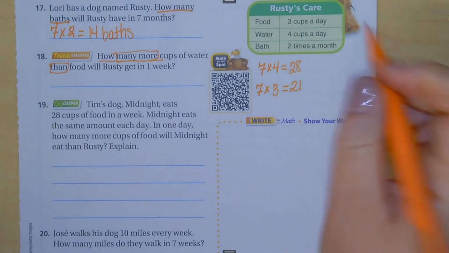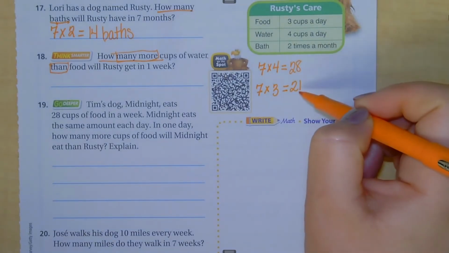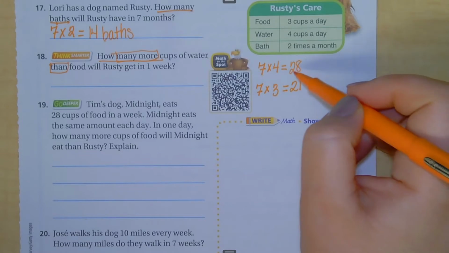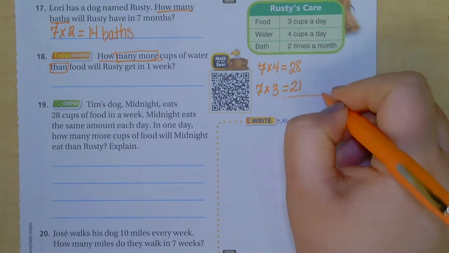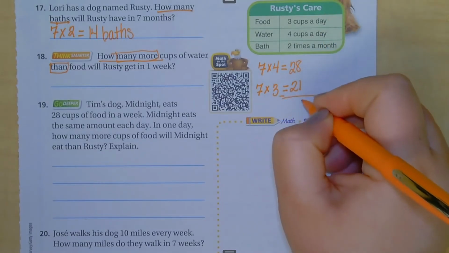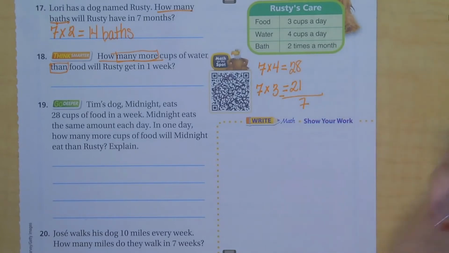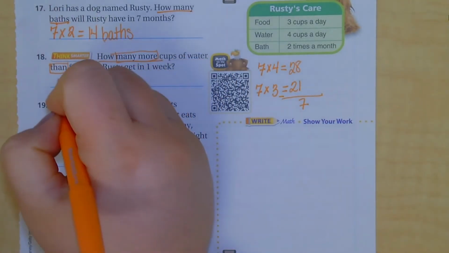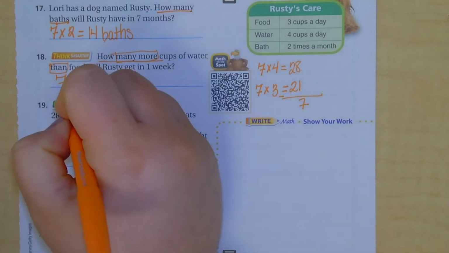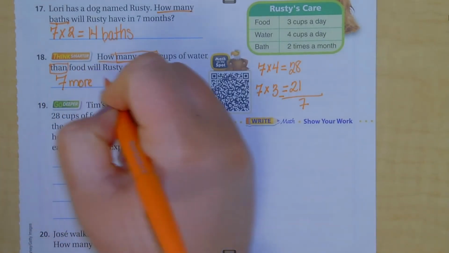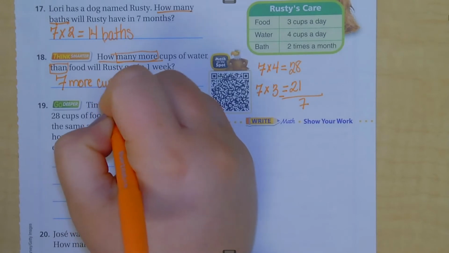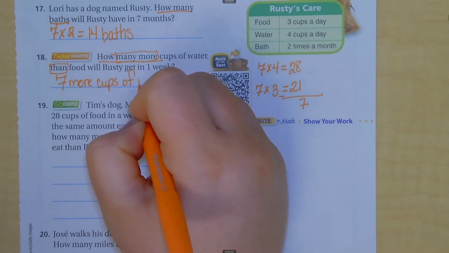All right, so I've got water and I've got food, and it says how many more. So I know I am subtracting. 8 minus 1 is 7. 2 minus 2 is 0. So I know he will get 7 more cups of water.